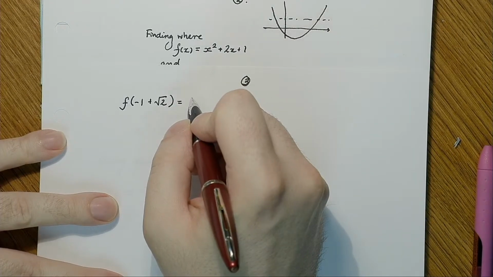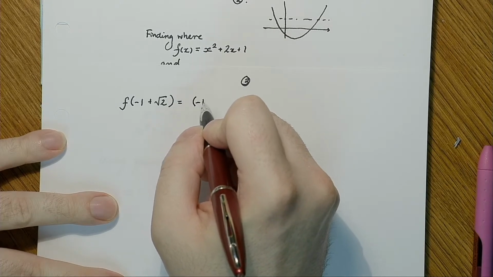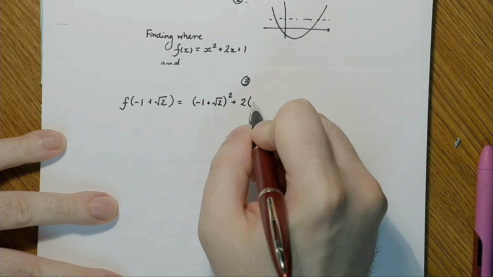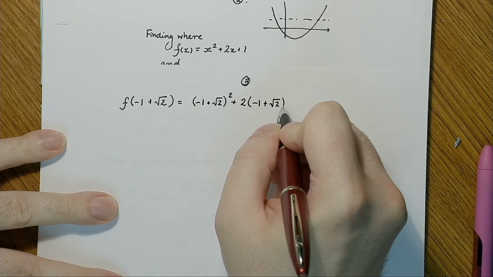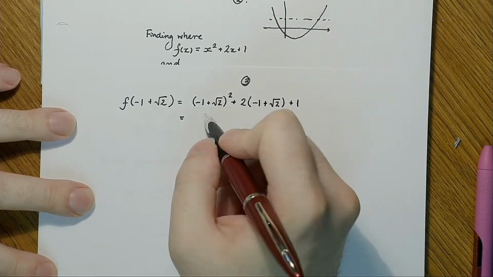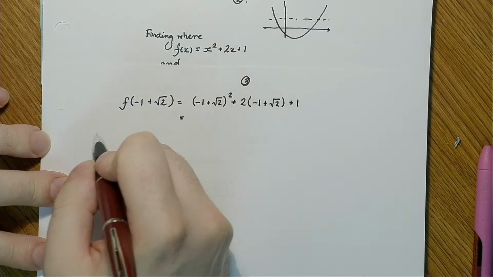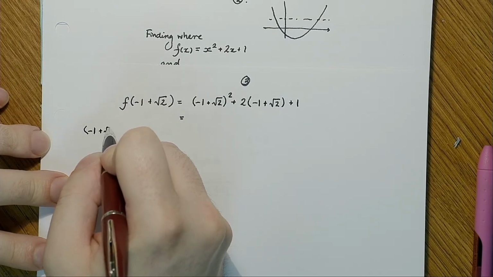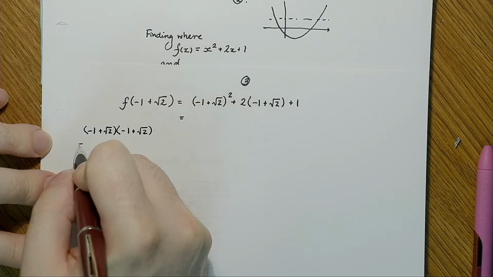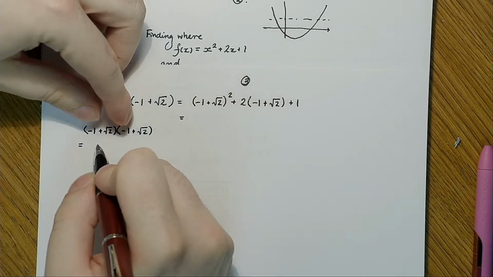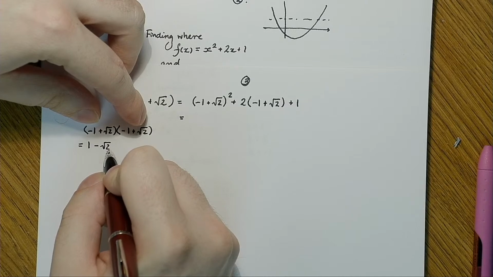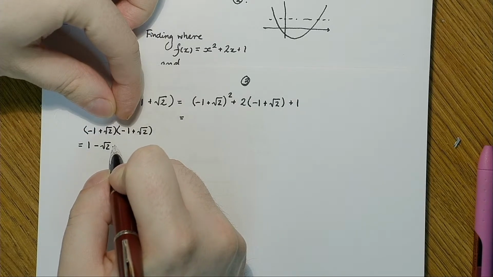So again, you can just substitute those values in. We have it squared, so I have a minus 1 plus square root of 2. So expanding that out, you'll have 1 plus a minus square root of 2. Then you'll have a plus square.